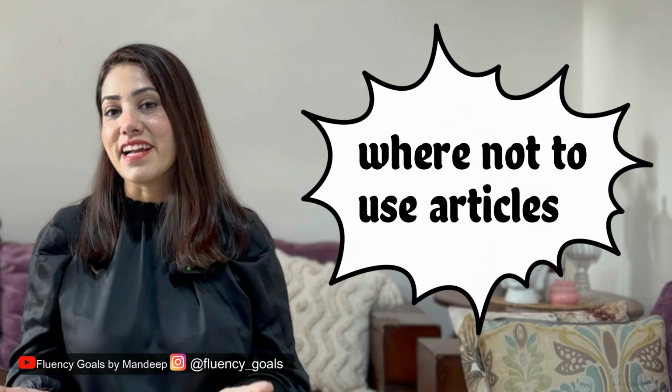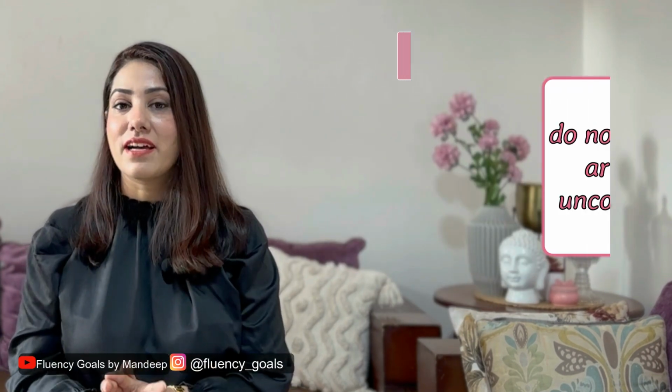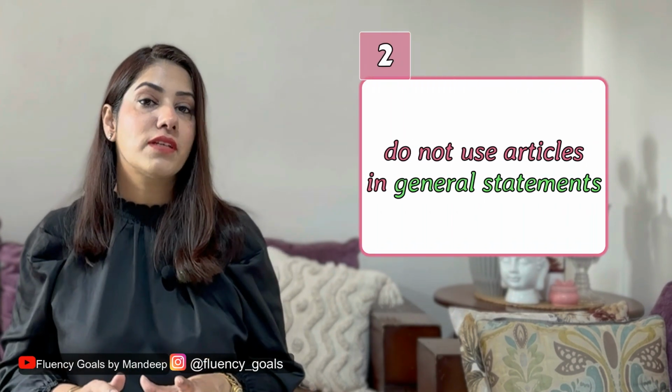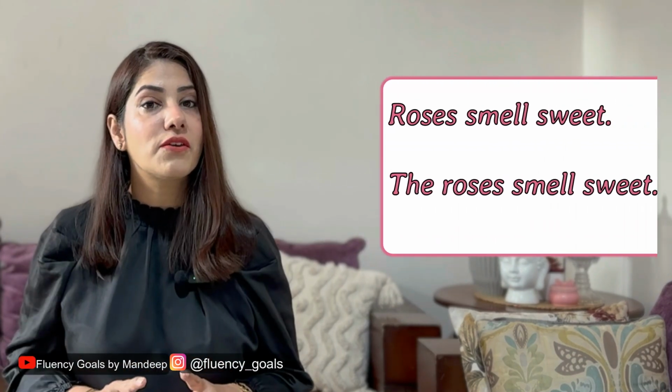Let's learn where not to use articles a and the. As mentioned already, we do not use a or an before uncountable nouns. But what is tricky here is the use of article the. We do not use articles in general statements. Like roses smell sweet. We will not say the roses smell sweet because we are talking about them in the general sense. But if they become specific, the roses that I gifted you, then we'll use the article the.